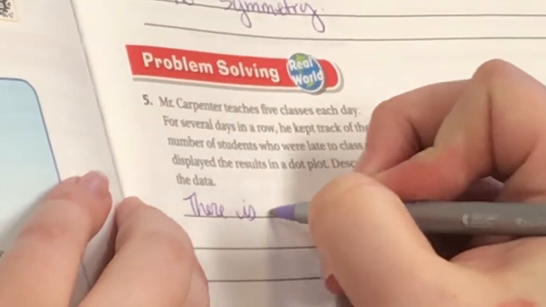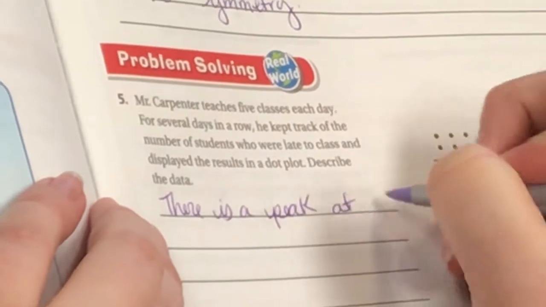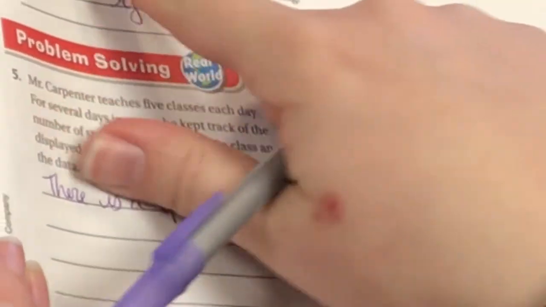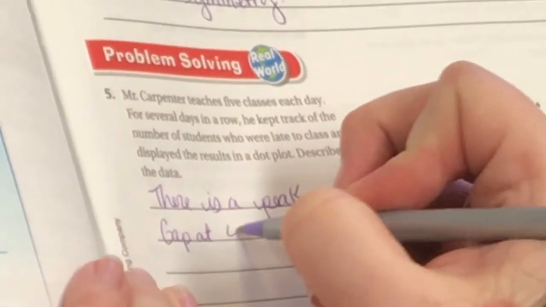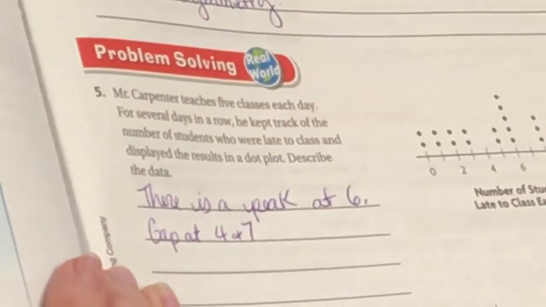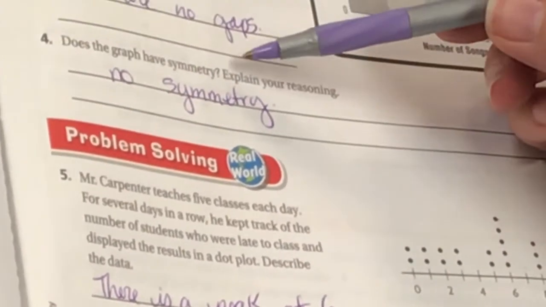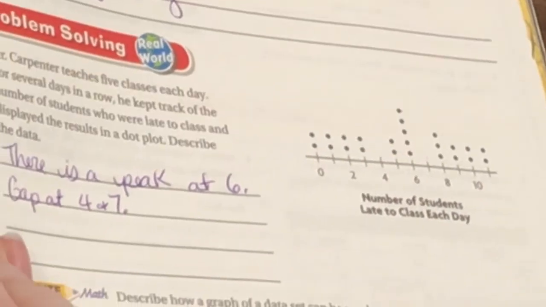There is a peak at 6. Basing off of this, are there any gaps? There's a gap at 4 and 7. Gap at 4 and 7. Is there any line of symmetry? Not really.